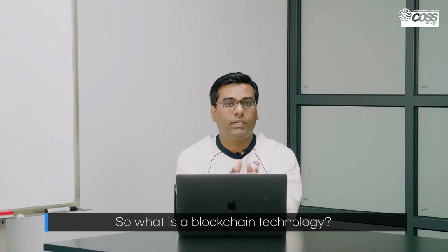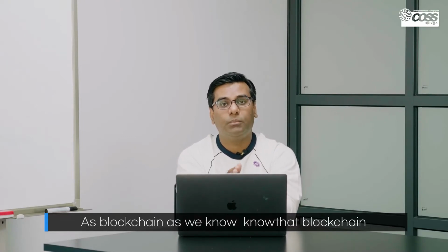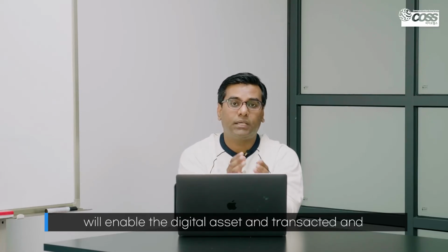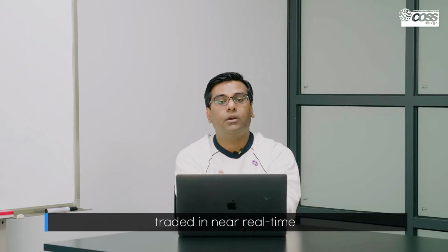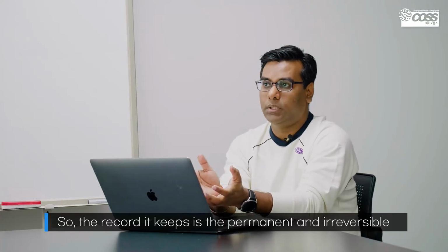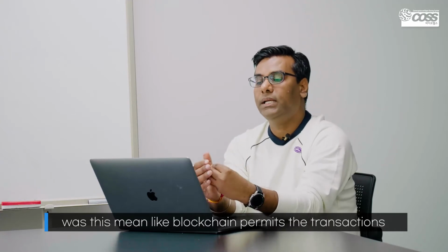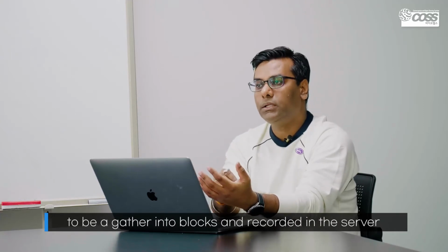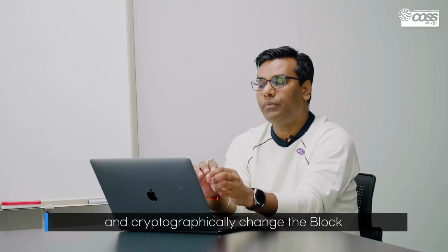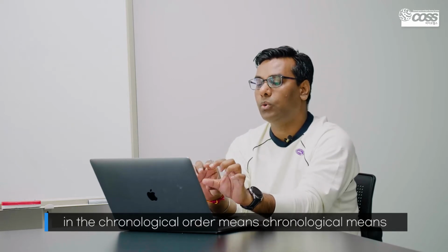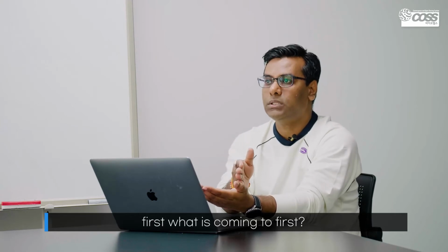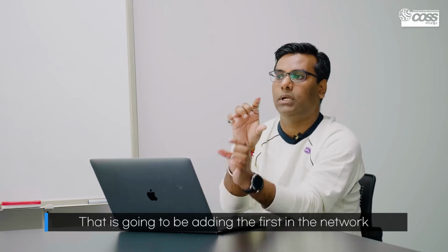So what is blockchain technology? As we know, blockchain is a distributed ledger, or distributed technology, that enables digital assets to be transacted and traded in near real time. The record it keeps is permanent and irreversible. What does this mean? Blockchain permits transactions to be gathered into blocks, recorded on the server, and cryptographically chained in chronological order. Chronological order means whatever comes first is added first in the network.